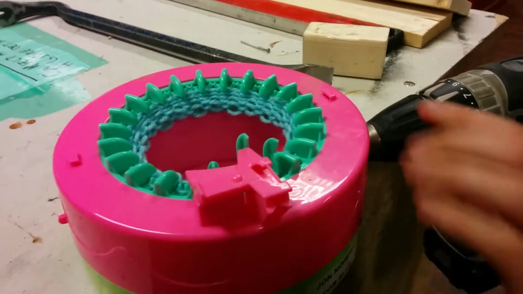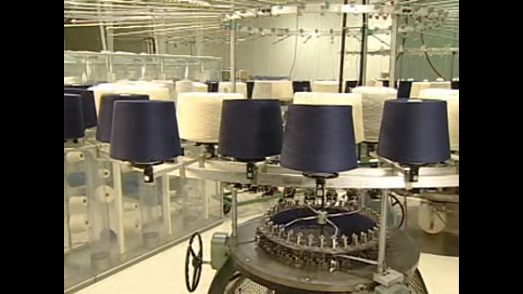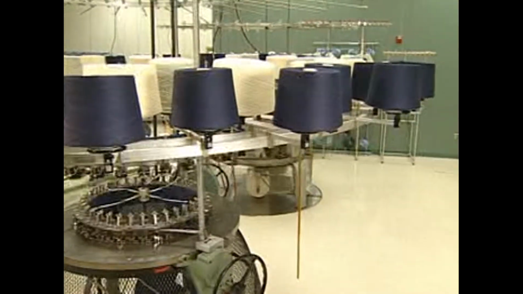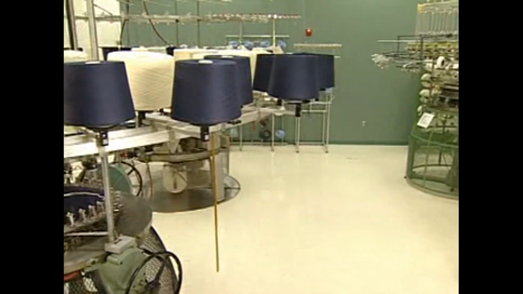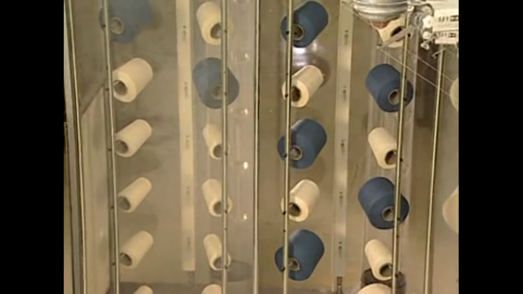Let's start by taking a look at the big picture, the basic configuration of most knitting machines. Commonly used for single knits are circular knitting machines, which pull their yarn supply from creels located either above the machine or next to the machine.